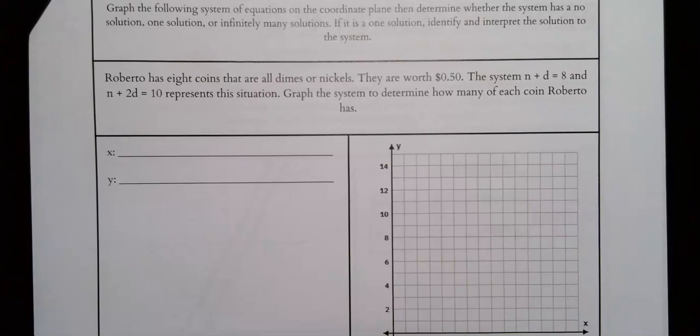This one says that Roberto has 8 coins that are all dimes and nickels. They are worth 50 cents. The system n plus d is equal to 8, and we have another equation, n plus 2d is equal to 10, represents the situation. Graph the system to determine how many of each coin Roberto has.